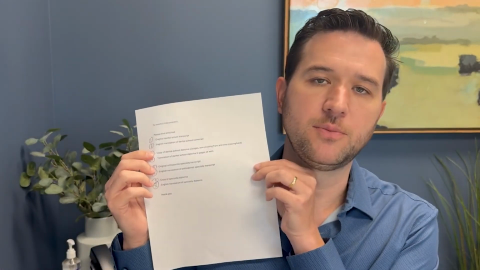Besides that, you're gonna have a little summary of all the documents you're sending to them. You're gonna have this summary here as well. So here I explained, you're gonna find attached to this envelope: original dental school transcript, English translation of dental school transcript, copy of dental school diploma, translation of dental school diploma. This guy had orthodontics done as well, so original of orthodontic specialty transcript, English translation of orthodontic specialty transcript, copy of specialty diploma, English translation of specialty diploma.